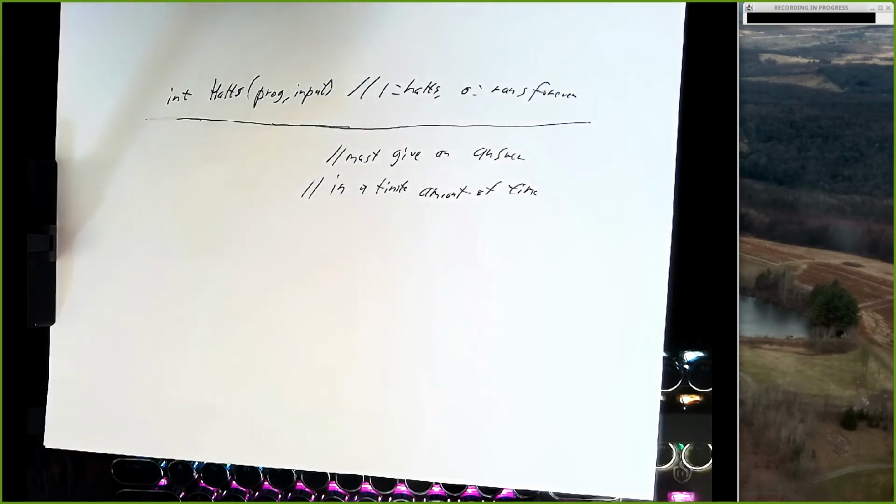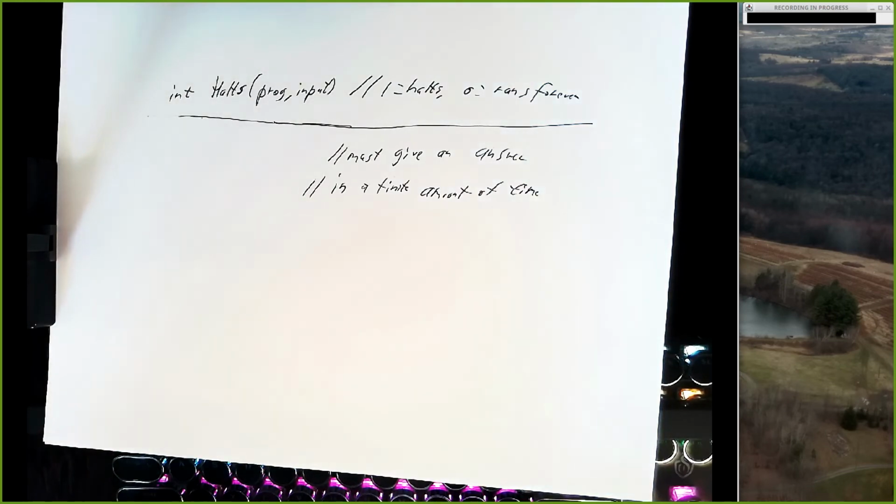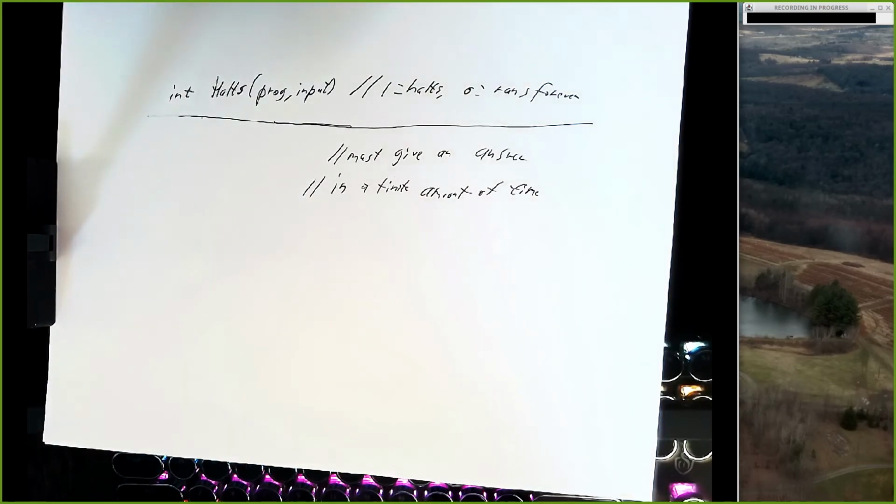And it's not sufficient to just simulate the program, because if the program never exits, your simulation would never end and you wouldn't give an answer in a finite amount of time. You would simply never give an answer, but that's not the same as saying the program runs forever.